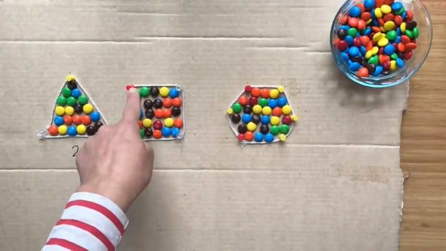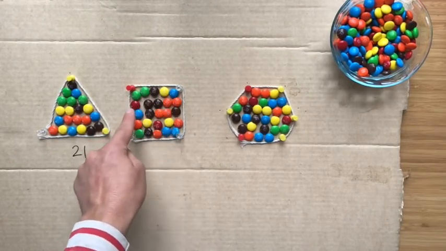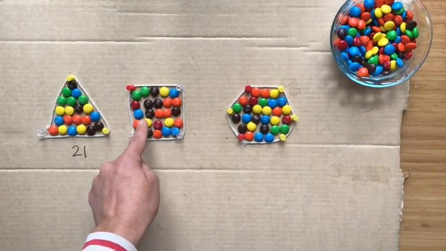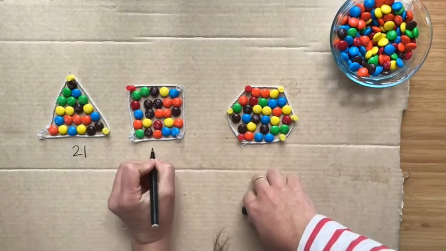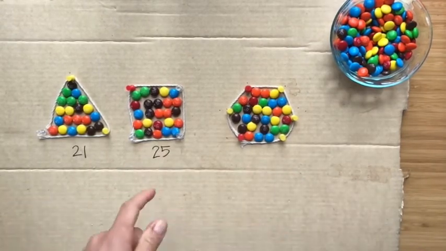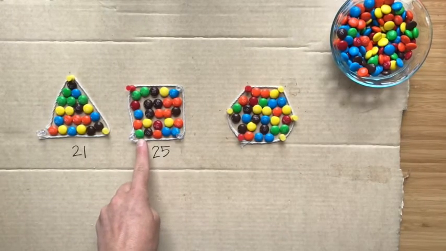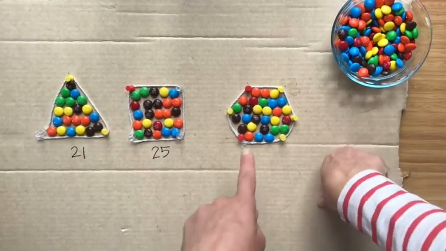In this one, in the square, I got 1, 2, 3, up to 25. And if you know your multiplication tables, you could have skipped all that counting and just multiplied 5 times 5 to get 25. Now let's count the hexagon.